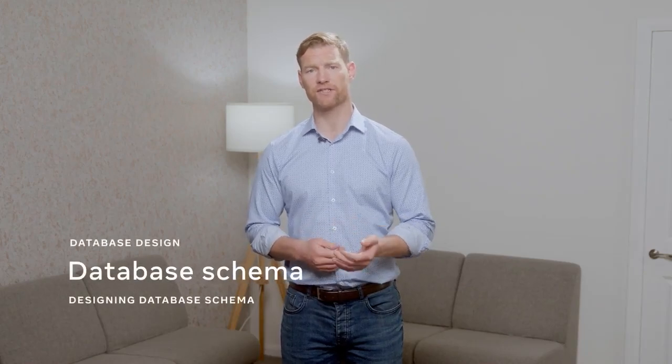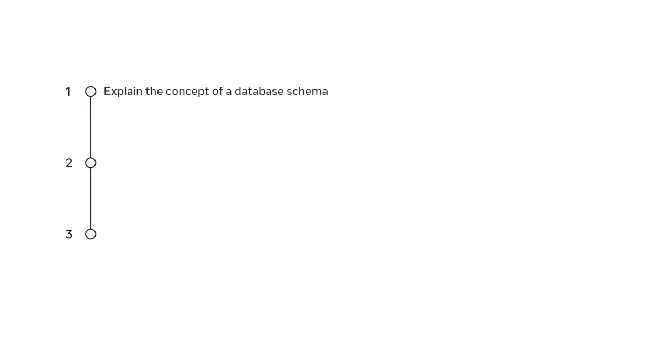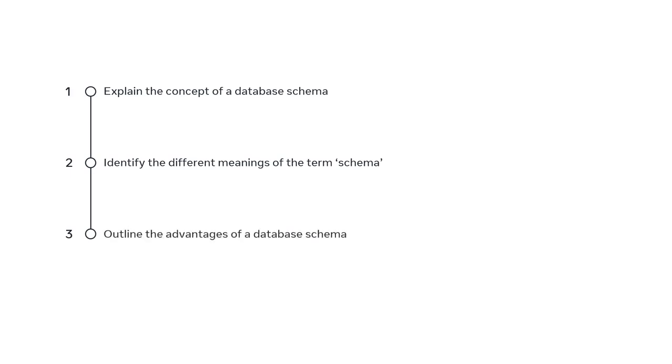Before developing a database or a software application, you first need to plan how you'll organize your data. This plan is referred to as a schema. It's essentially a blueprint of what your data looks like. In this video, you'll learn how to explain the concept of a database schema, identify the different meanings of the term schema across different database systems, and outline the advantages of a database schema.